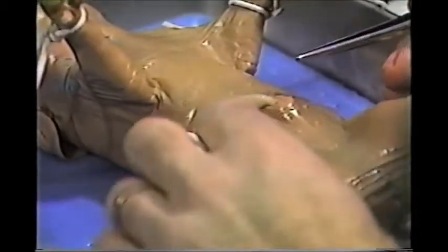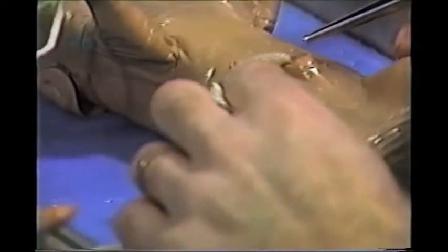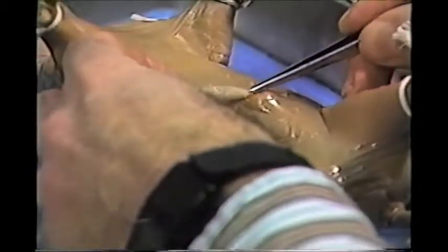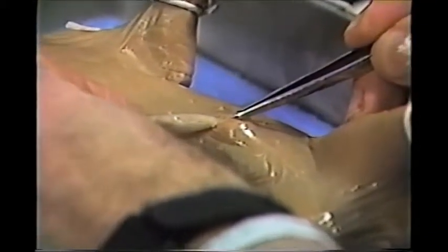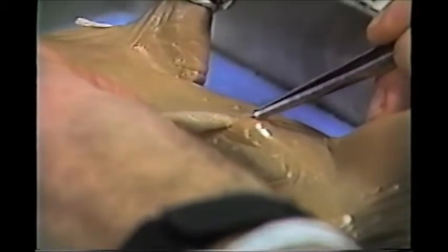The male has a urogenital opening right below the umbilical cord. So this little puffed up area and pore right there, that's the opening for the penis. So this is the male.